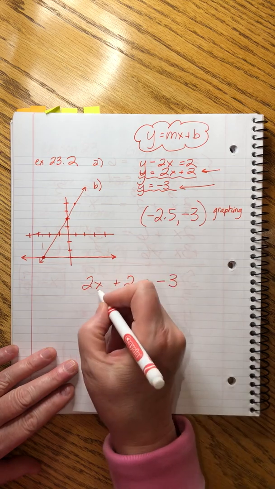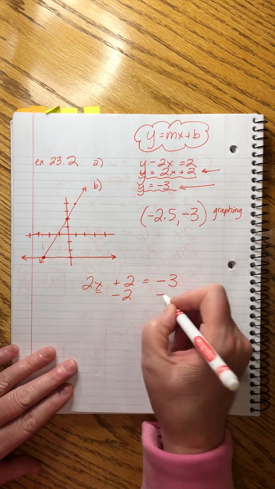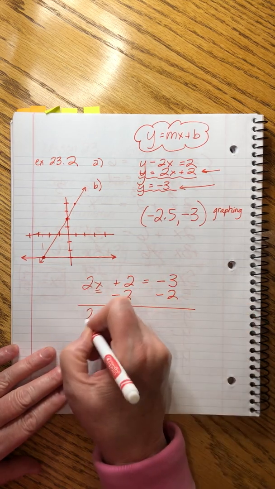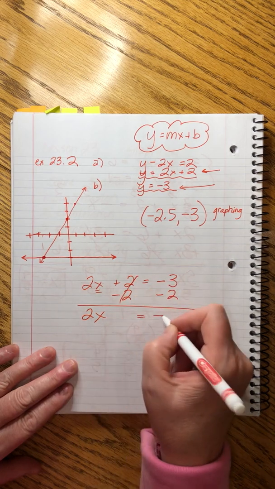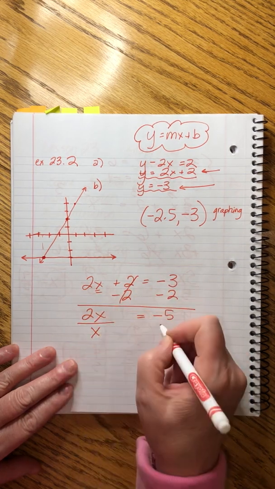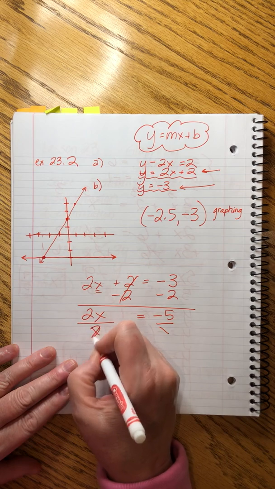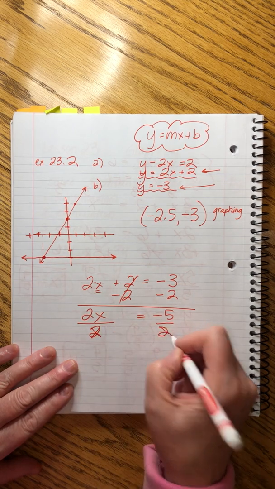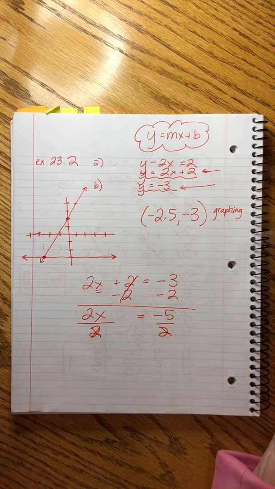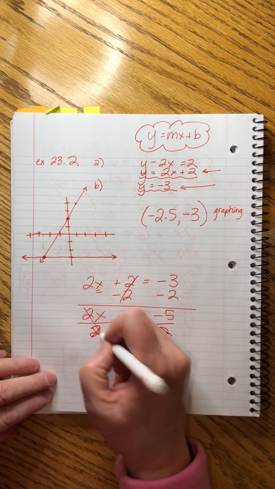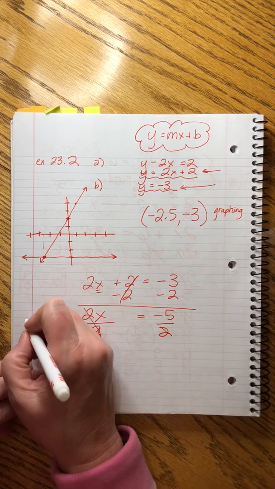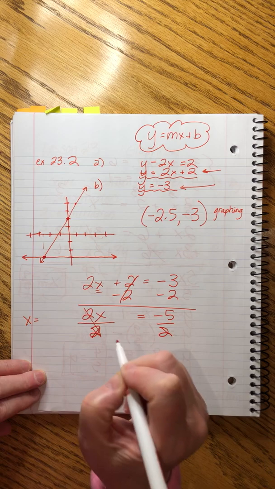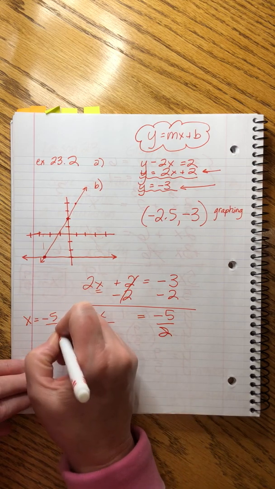All right, there's our x. Let's subtract 2 from both sides. 2x equals minus 5. Oh, what am I doing? I'm dividing by x instead of dividing by 2. Oh, that was frightening, wasn't it? That cancels, and we get x equals minus 5 over 2.